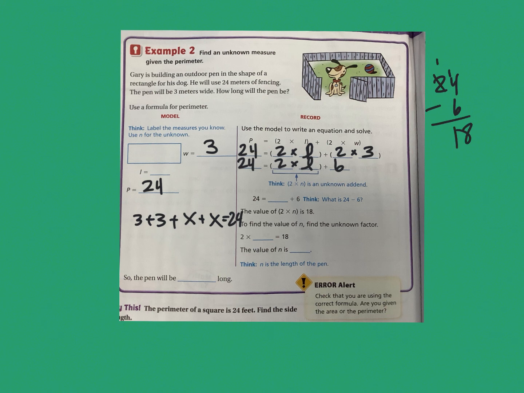So I have now 18 here, 18 equals 2 times some unknown number. Okay, well, what number would have to go here for 2 times that number to equal 18? 2 times what number equals 18? 2 times 9 does. The value of that unknown number is 9.